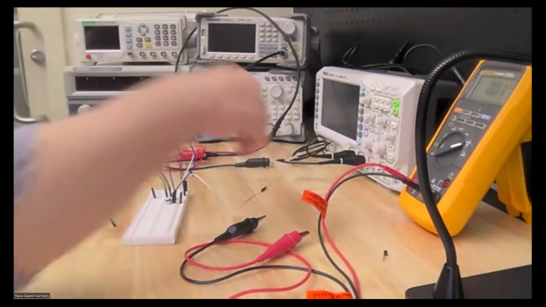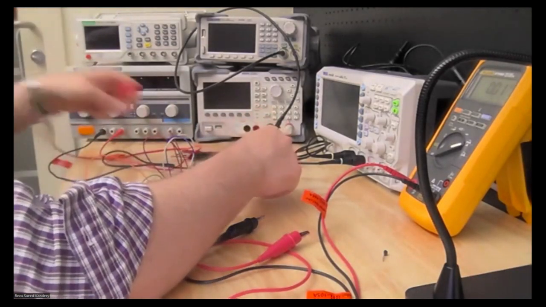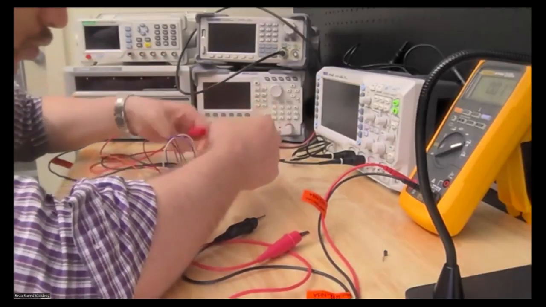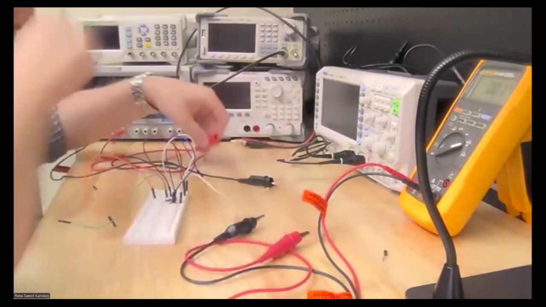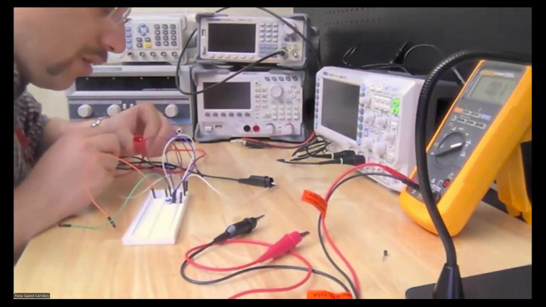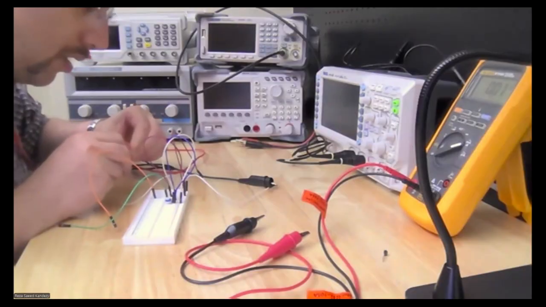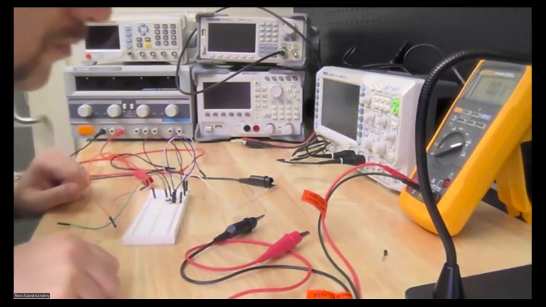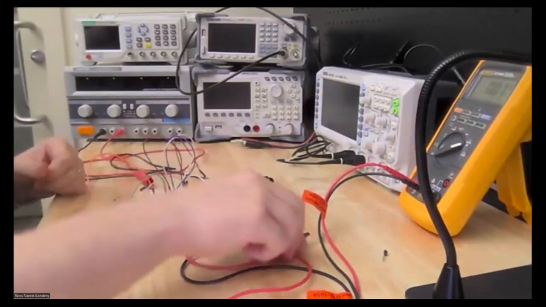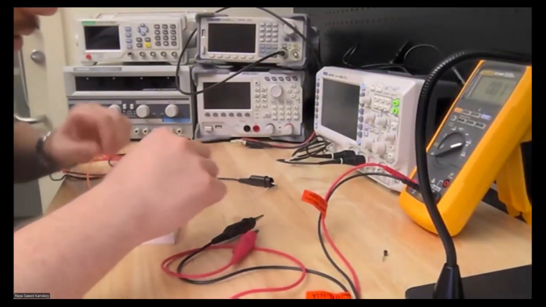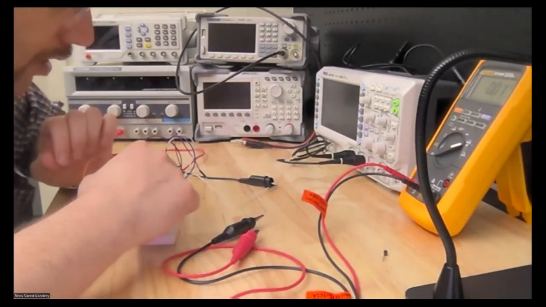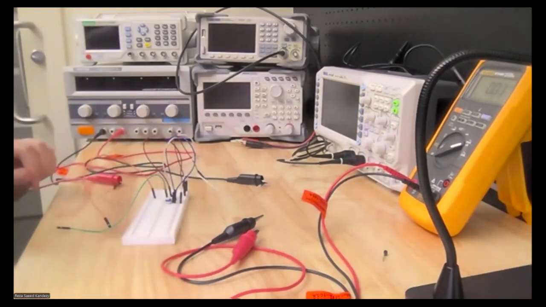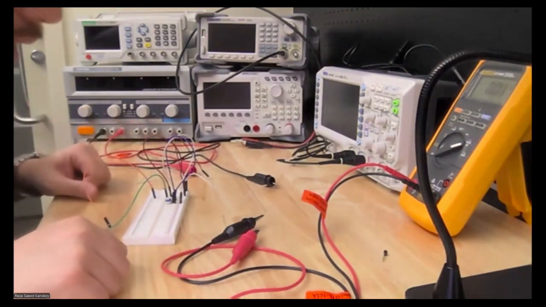Now, I am going to connect my DC source. This is the negative part and the positive part. First, I want to measure the current that is injected into my base.